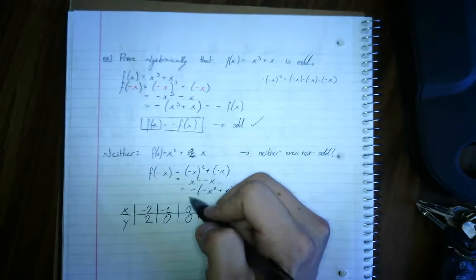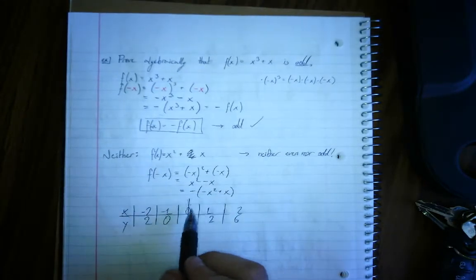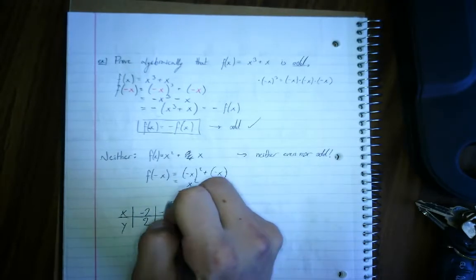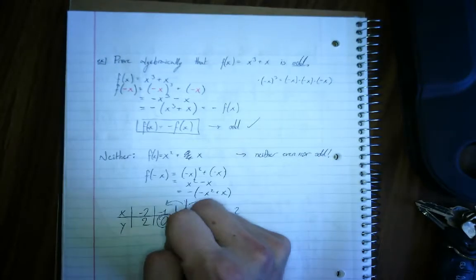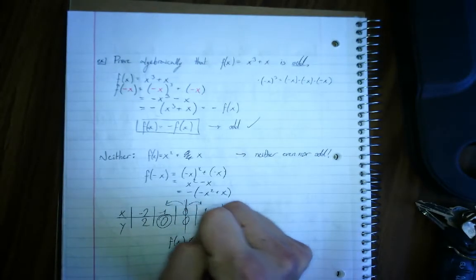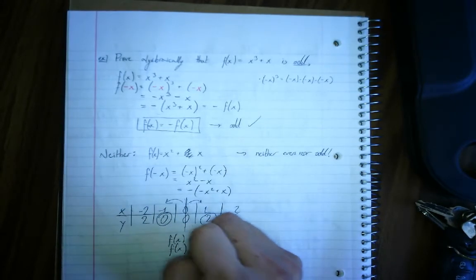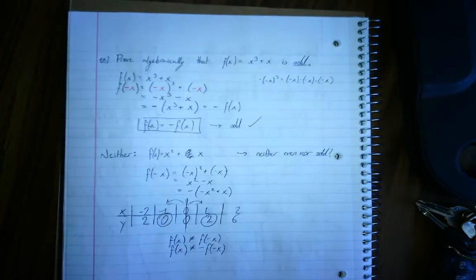So notice how if we treat this 0, 0 as our origin, well, we take one step to the right. Notice how our 2 is not going to be the same output as when we went here. So f of x doesn't equal f of negative x by number or sign. Okay, so that just means neither. We tested the two cases, and neither worked out.